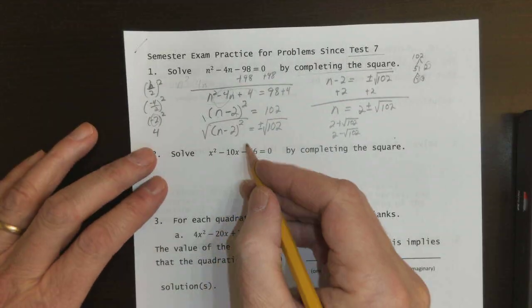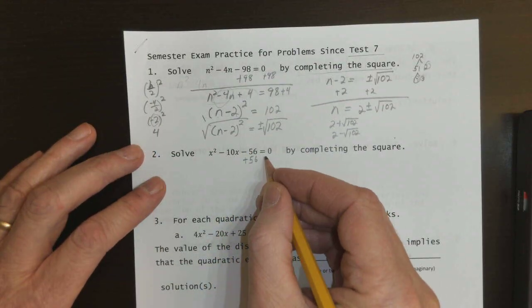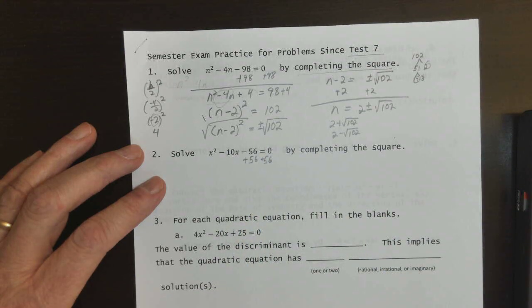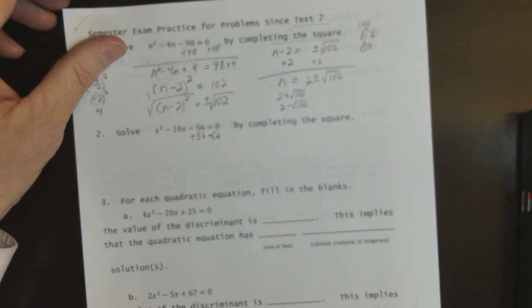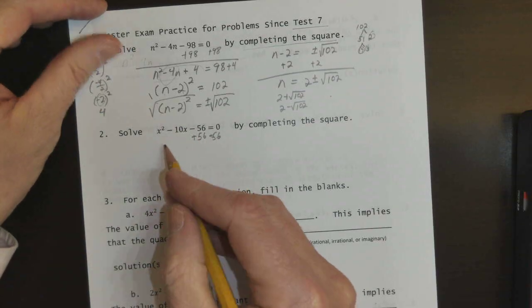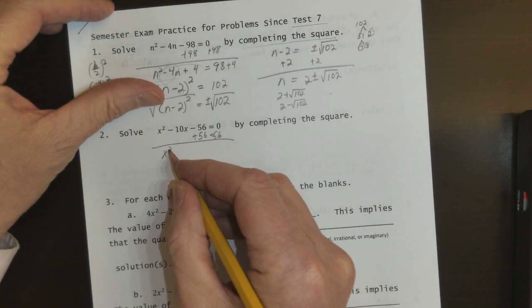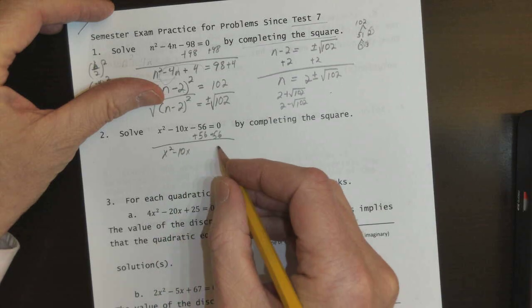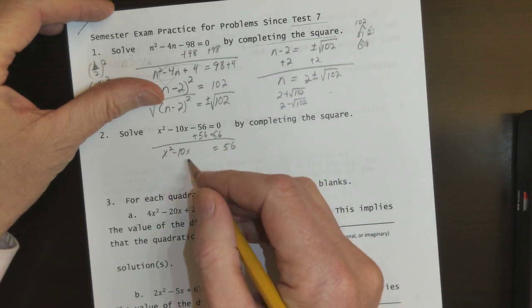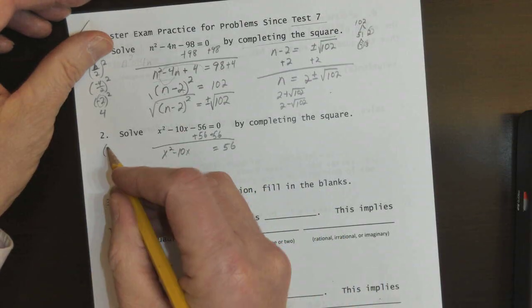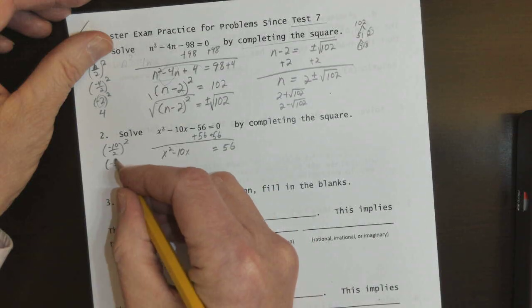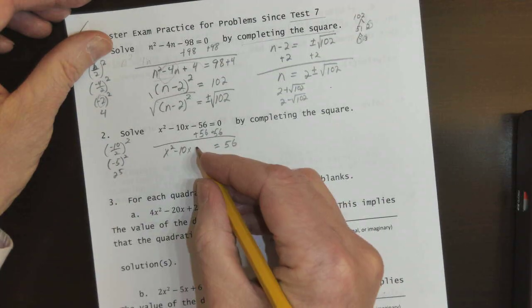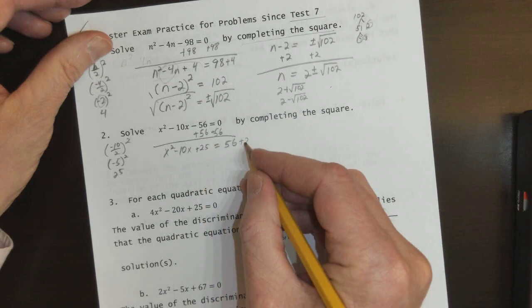And the directions are the same here for this problem, so I'm going to add 56 to both sides. Okay, I'm working on this next problem here. I'm adding 56 to both sides. I've got x squared minus 10x equals 56. I'm going to complete the square with negative 10 over 2 squared, which is negative 5 squared, which is 25. So I'm going to add 25 here. I'm going to add 25 here.